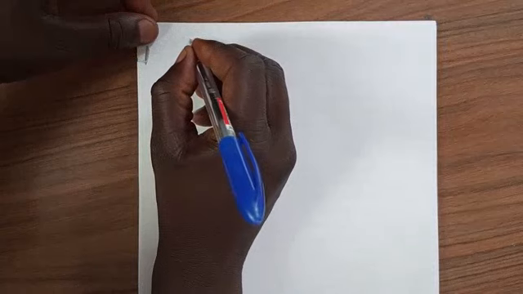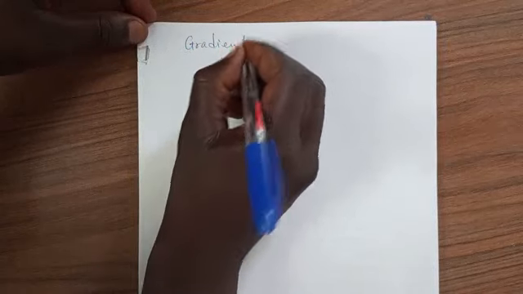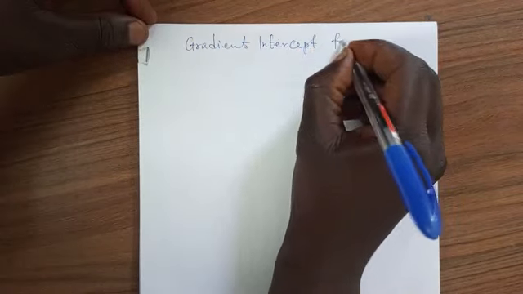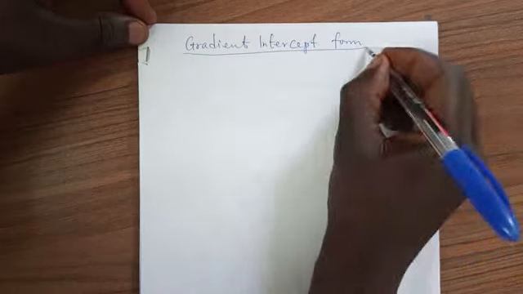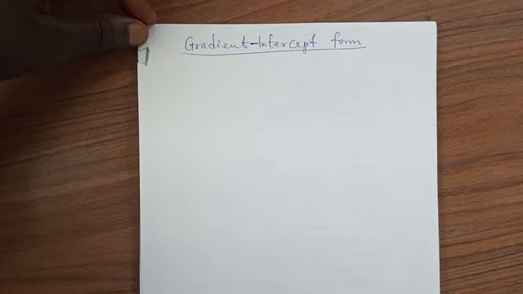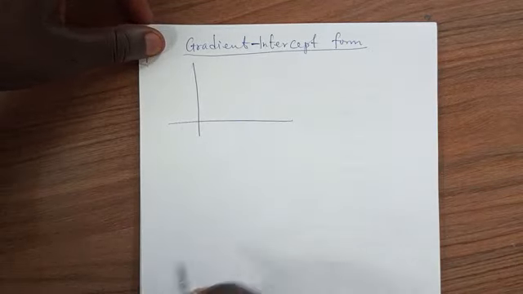This is our third video, and in this third video, we shall be looking at the gradient intercept form. We are still on the equation of a straight line, but this time around, we're looking at the gradient intercept form. Now, this equation is just an extension of the one-point form. So, first of all, we need to define what we mean by an intercept.